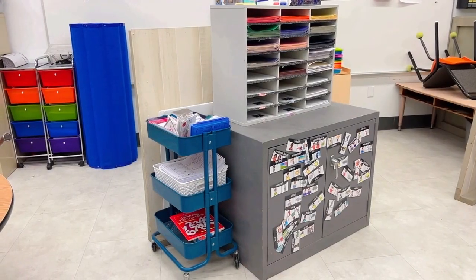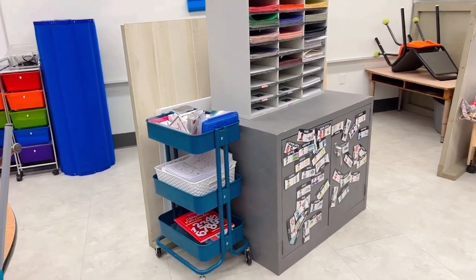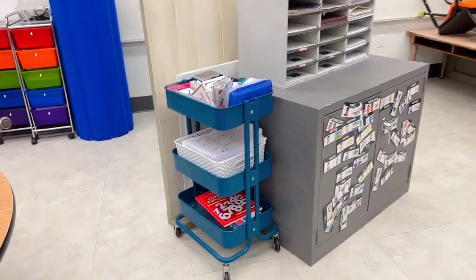This is our turn-in area. Students each have a cubby where they turn items in and also where we keep construction paper.